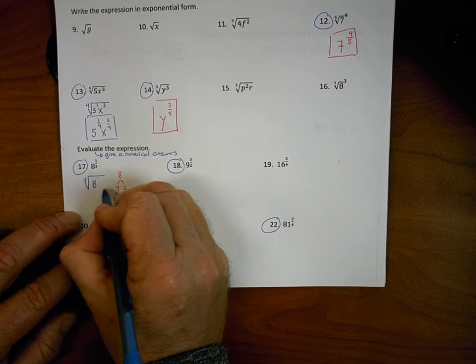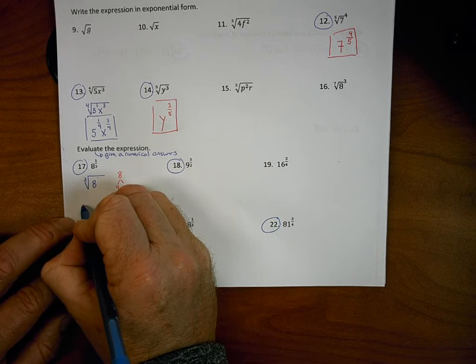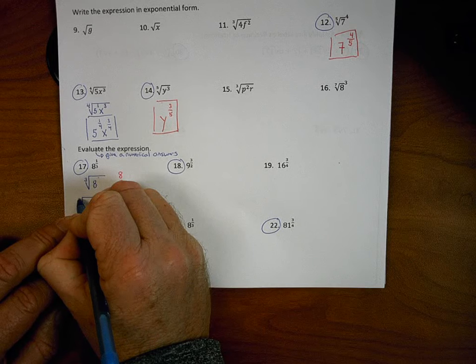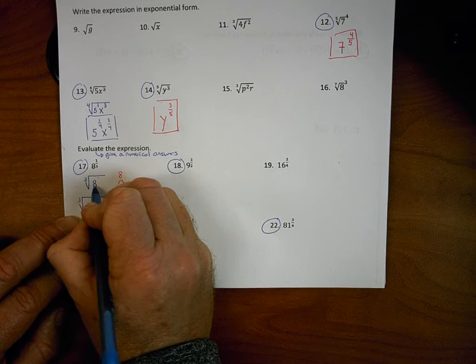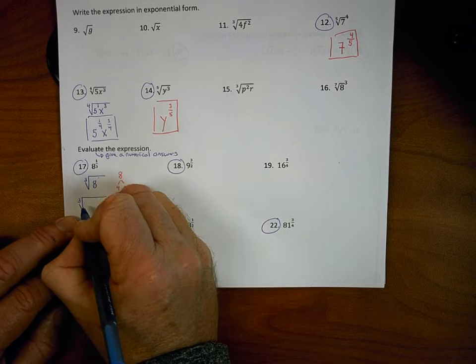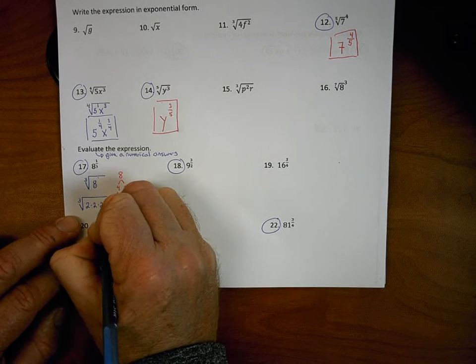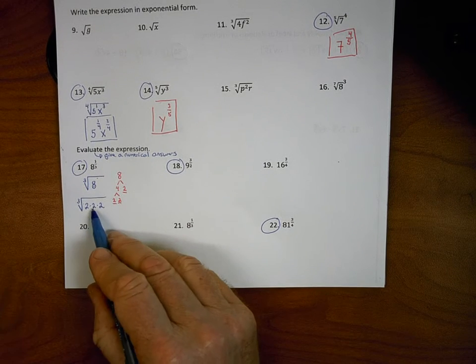After you make the factor tree, you're going to rewrite your radical with the same index, but instead of the radicand, you're going to write the factored form of it, which is 2 times 2 times 2. And then you're going to simplify that radical.